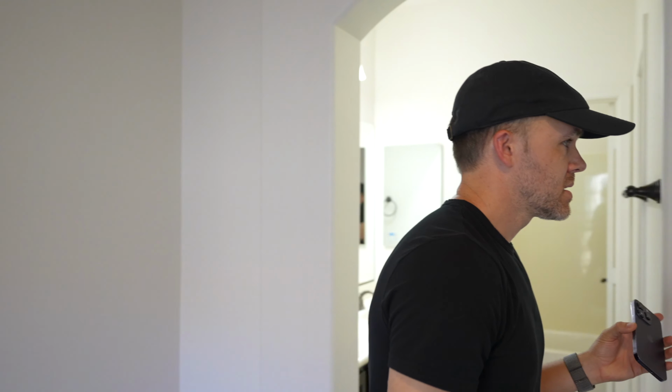Now there's not too much to test over here, but I think that's probably good enough for this comparison. So now we're gonna jump over to the computer to take a look at a side-by-side comparison of the pictures to see if you can tell a difference. And I'll give you my thoughts of if I feel like the 14 Pro is a valuable upgrade over the 13 Pro.